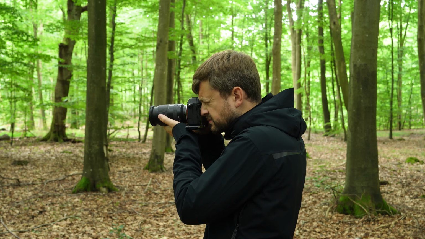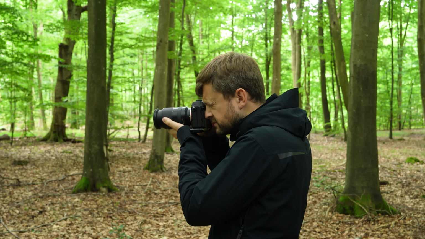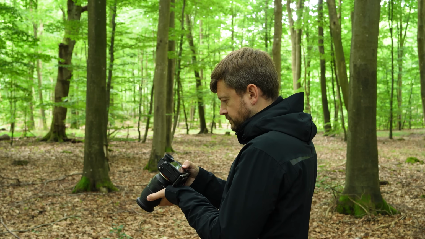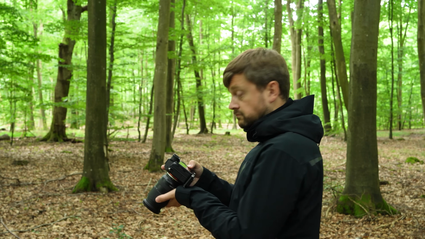If you're hand-holding your camera and want to avoid motion blur due to camera movement, the general recommendation is to use a shutter speed equal to or faster than the value of your focal length. This means if you are photographing at 50mm, you should use a shutter speed of at least 1/50th of a second, and if you are shooting at 400mm, you should use a shutter speed of at least 1/400th of a second.